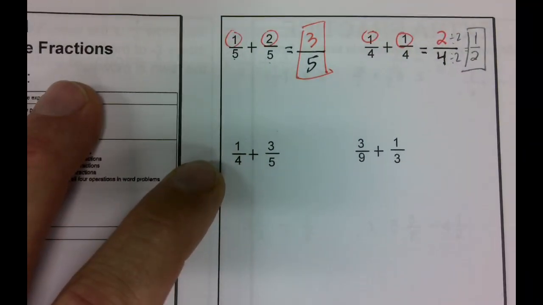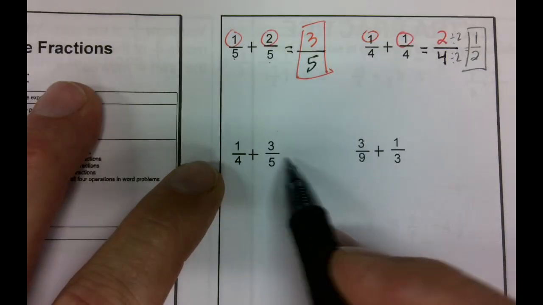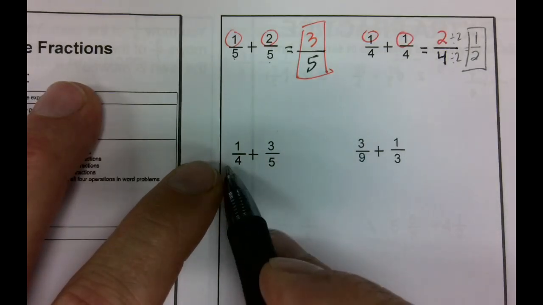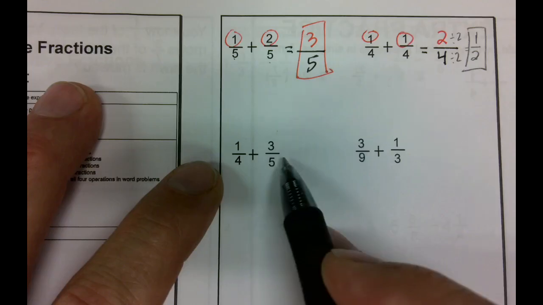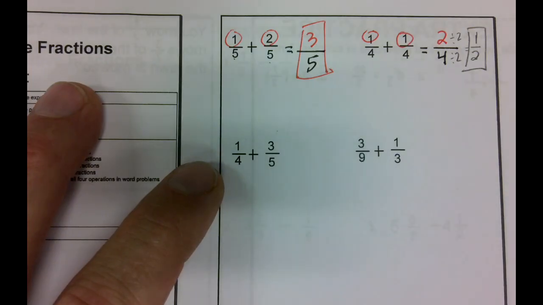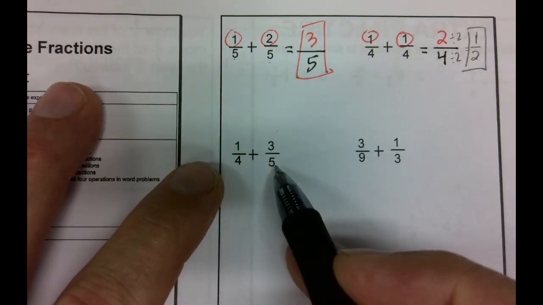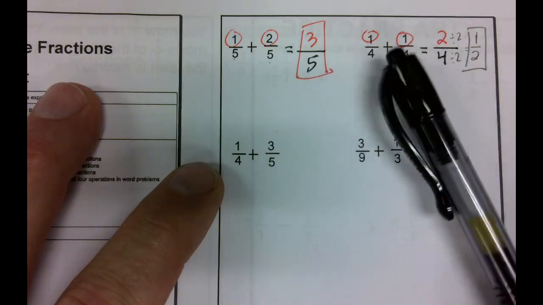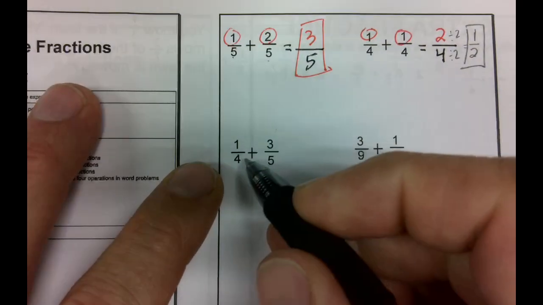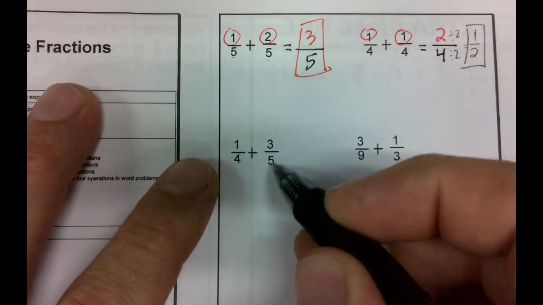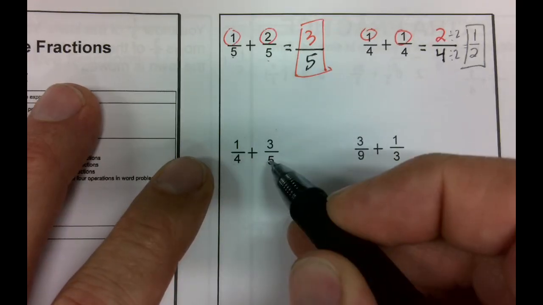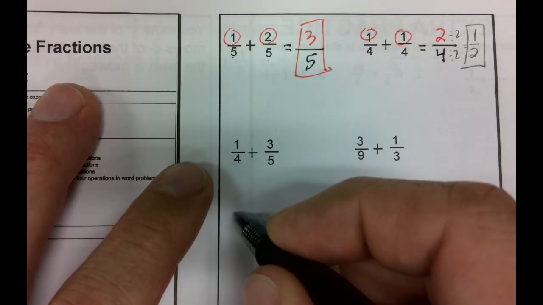So when we look at this guy, notice again right away, we're not going to add unless the bottom numbers are the same. They have to have that common denominator. So from here, since they're different, we have to find what that common denominator is going to be. A couple of different ways to do it. You can always just take the two numbers and multiply them. 4 times 5, well, that gets us 20.